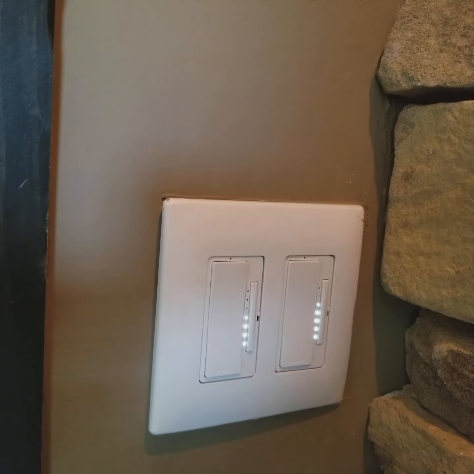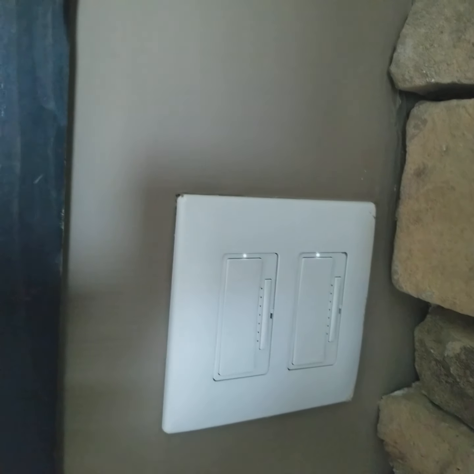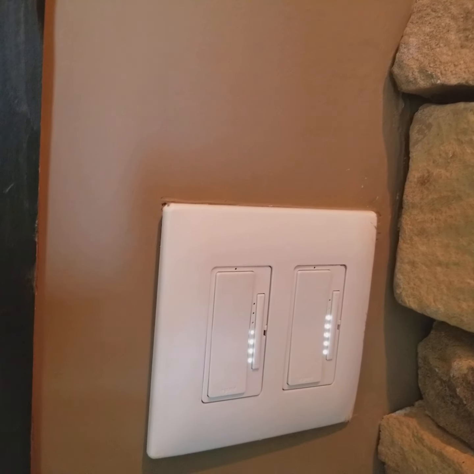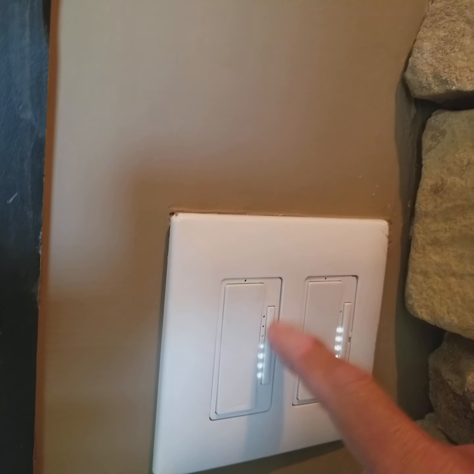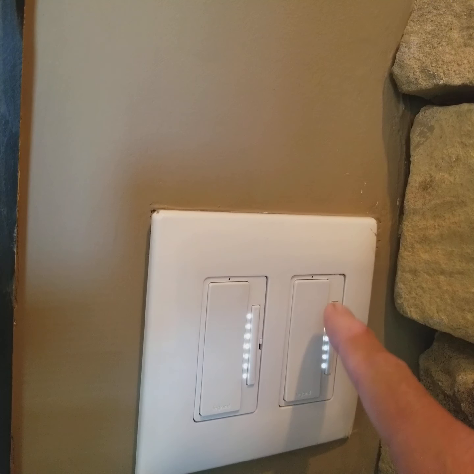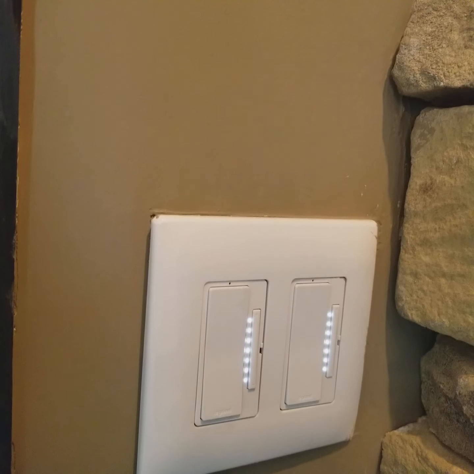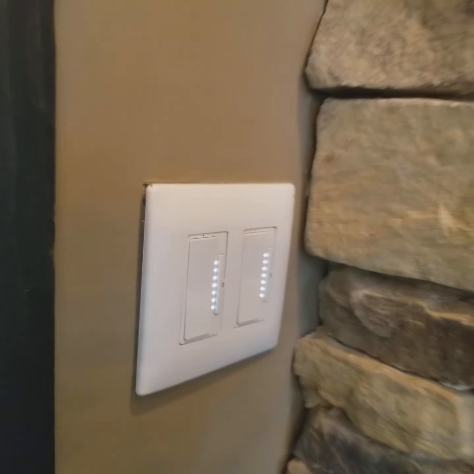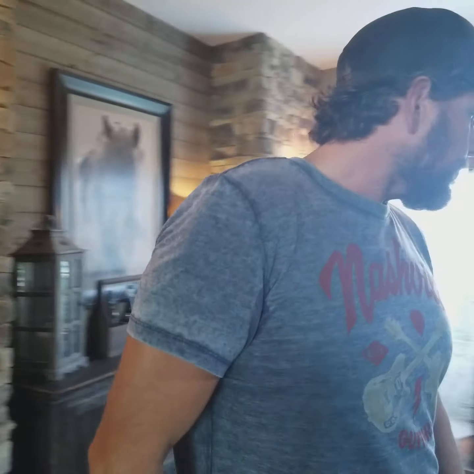So when I turn these off and then turn them back on, they're going to go to that last preset level, which is pretty cool. Now, if I want to go to full bright, I can either tap this and take it all the way up, or I can double tap and it'll go to full bright. Pretty cool. That's why we really like them. They're stylish. They've got the lights on them. They indicate where that level's at. So we really like them.